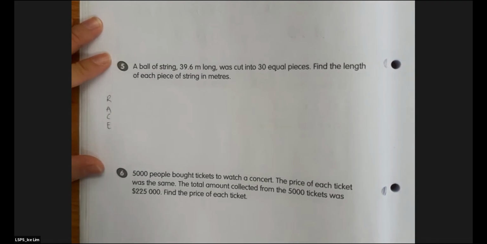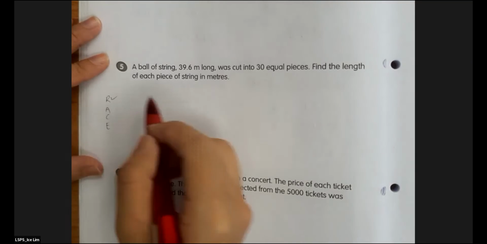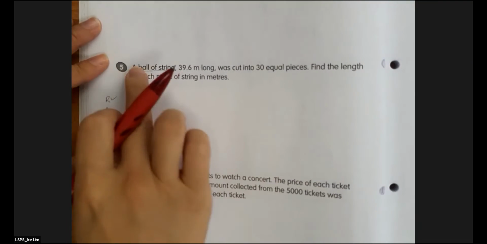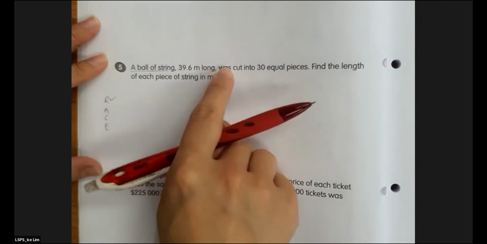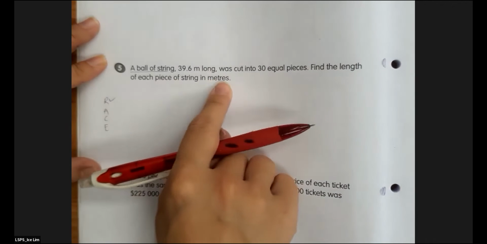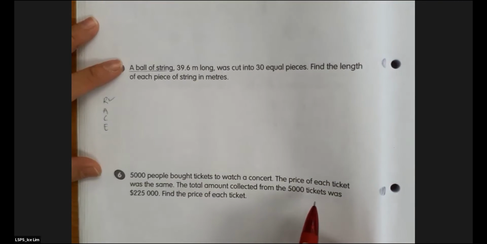Okay, after I say so much, I think most of us have read already. Ball of string. I have the habit of reading it twice. The first time I just read it as it is. A ball of string 39.6 meters long was cut into 30 equal pieces. Find the length of each piece of string in meters. Okay. Then the second time I read, I'll do annotation together with it.